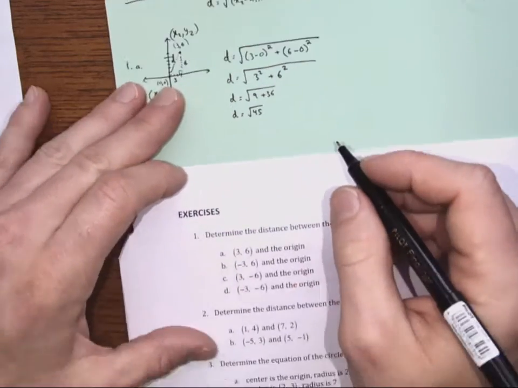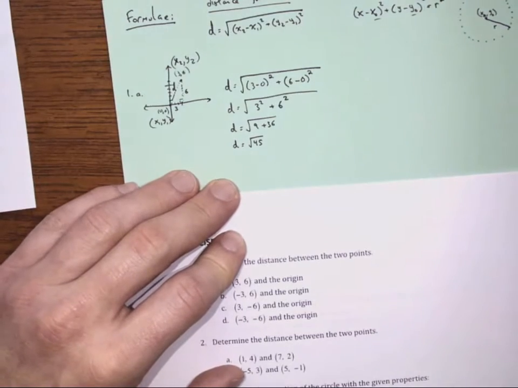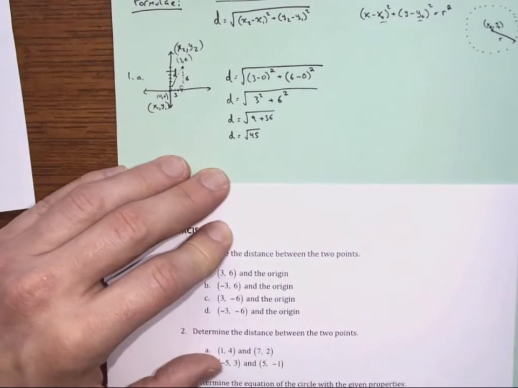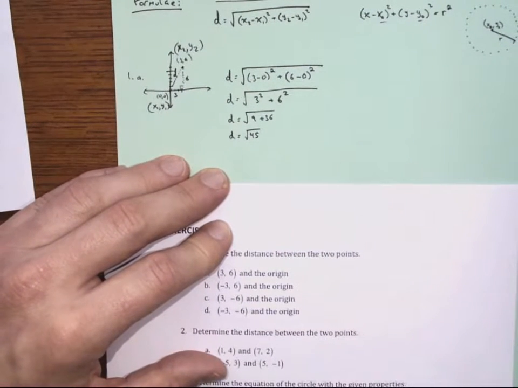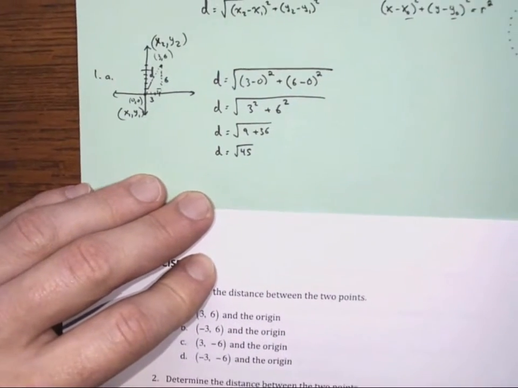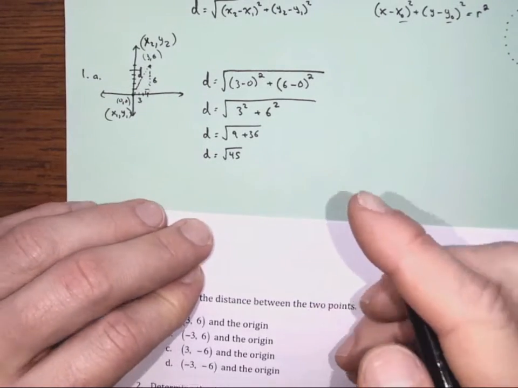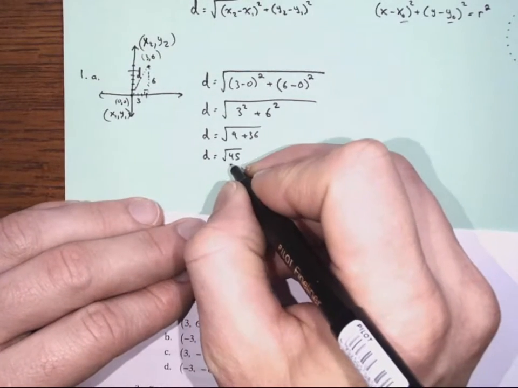Now, it's worth mentioning that the square root of 45 can be simplified. I should just focus that a little bit. The square root of 45. That still doesn't focus very well. Maybe I'll just zoom in a little bit. Now it'll focus. The square root of 45 can be simplified.